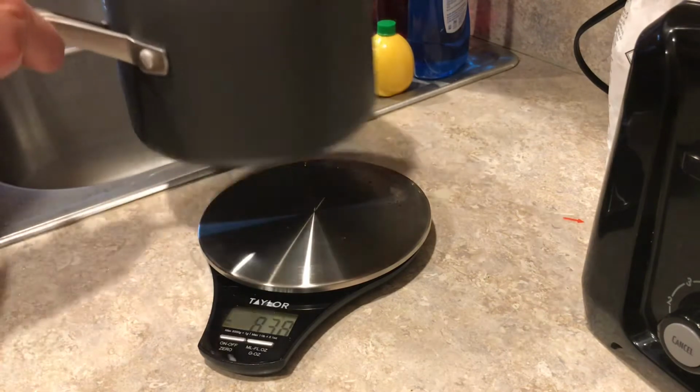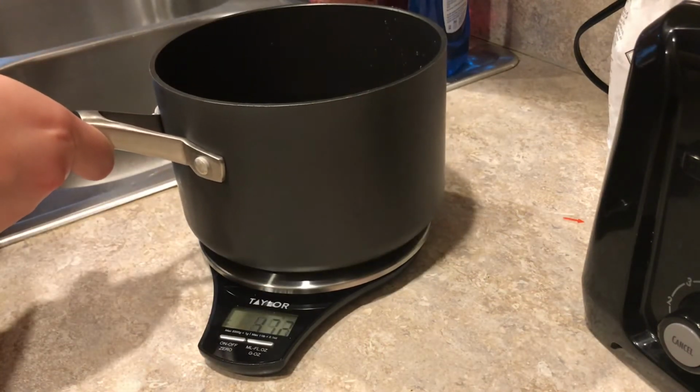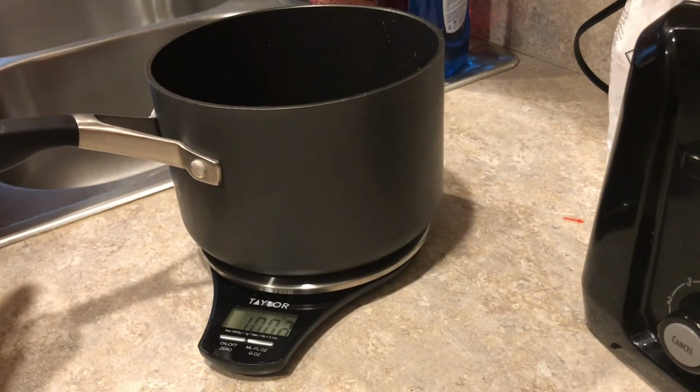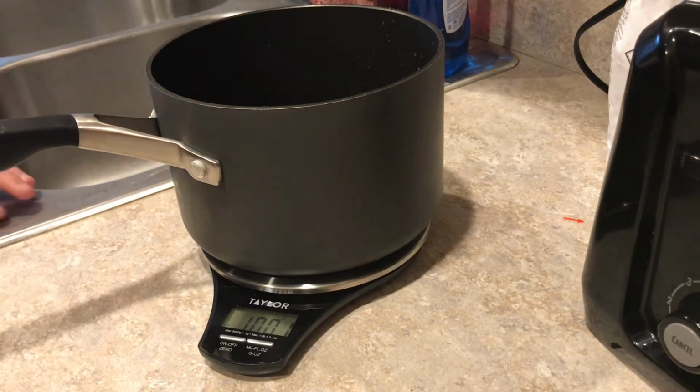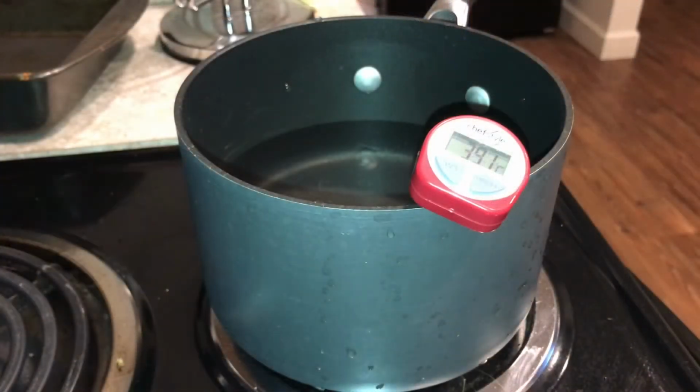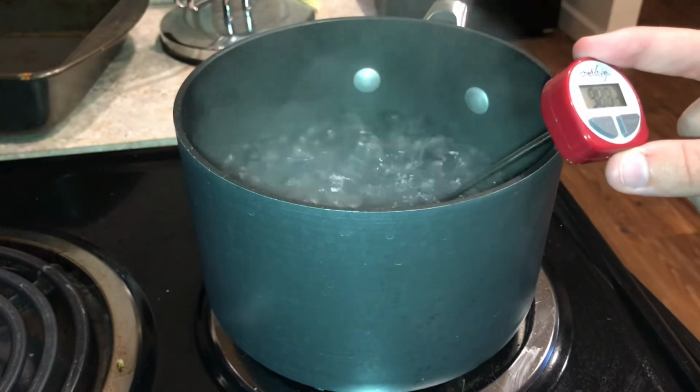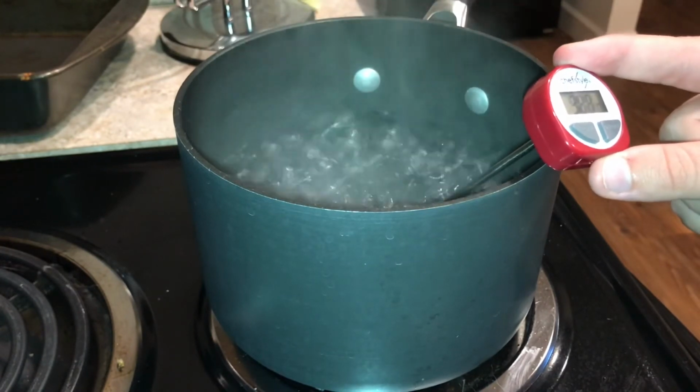The next step is to measure out a kilogram of water so we can easily obtain our desired molalities. After adding the solute to water and making sure it all dissolves, you're going to want to boil the solution and take a note of when the solution begins to boil.